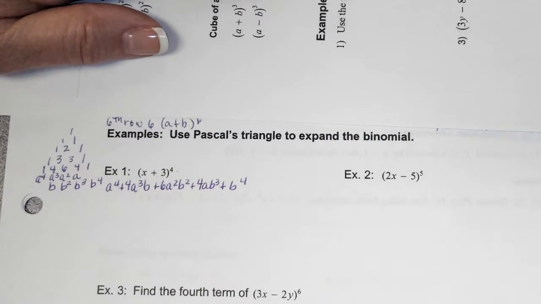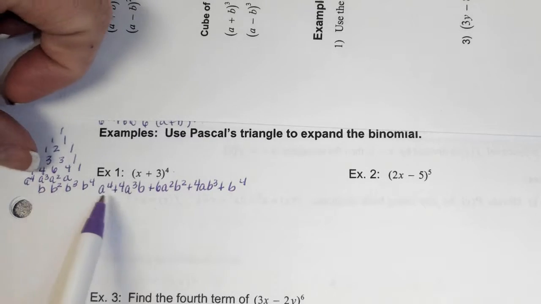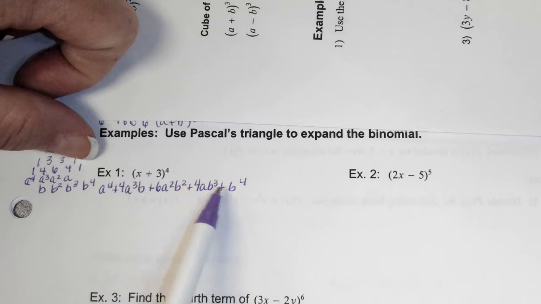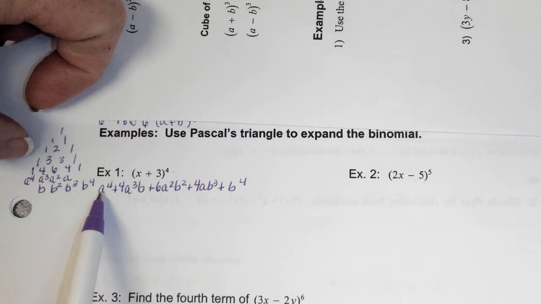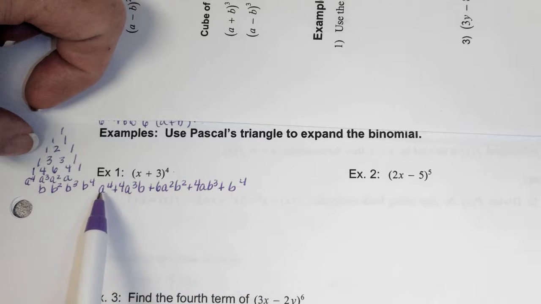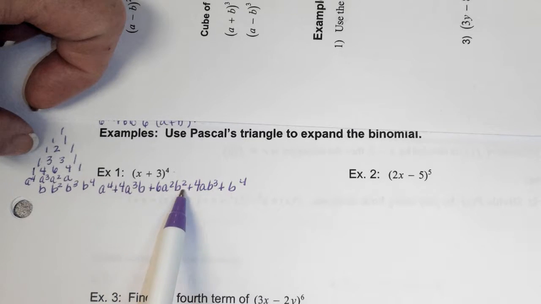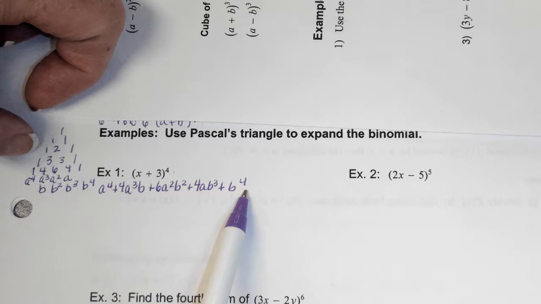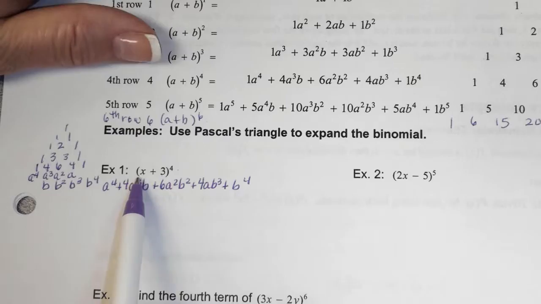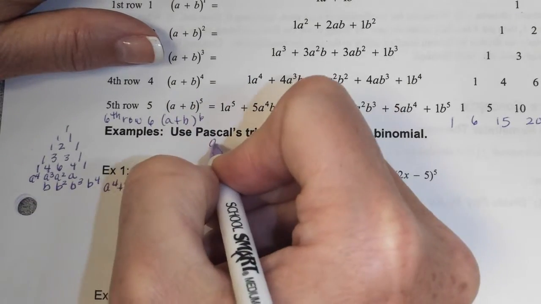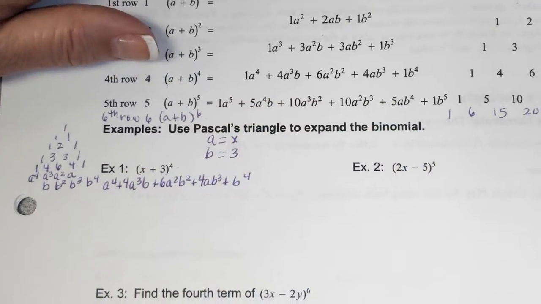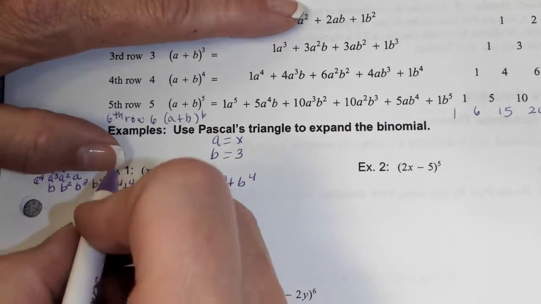Look at that again. All I did was I used my coefficients, 1, 4, 6, 4, 1. I use the pattern: a to the fourth, a to the third, a to the second, a, no a. No b, b to the first, b to the second, b to the third, b to the fourth. Now, with this, I'm just going to identify what is my a. Well, a is x. What's b? b is 3. And now it's just a matter of substituting in and figuring it out.